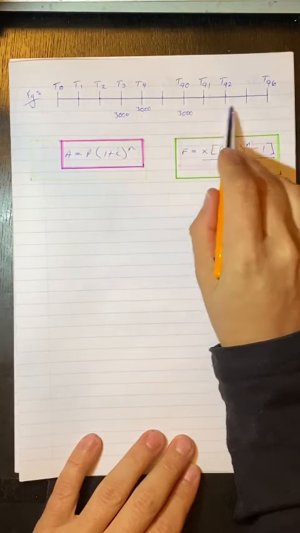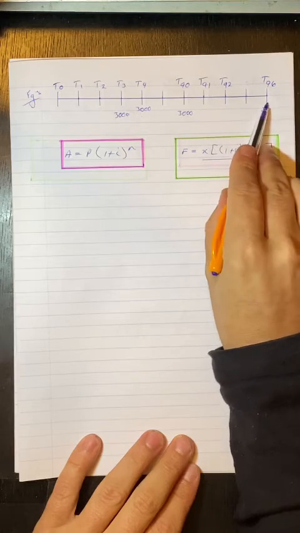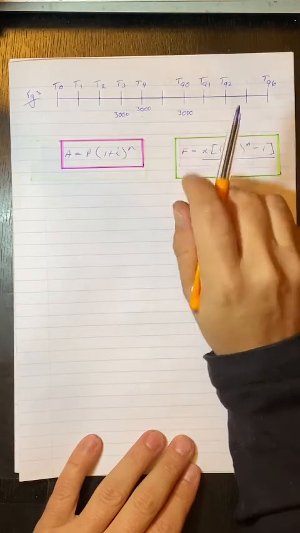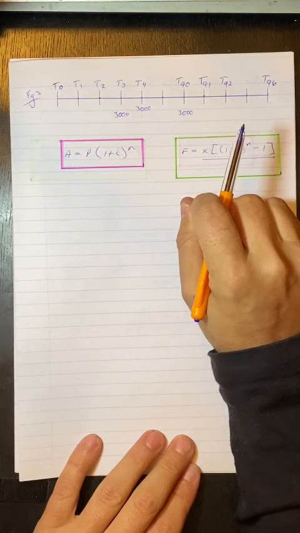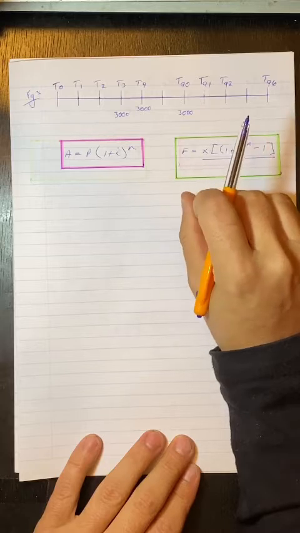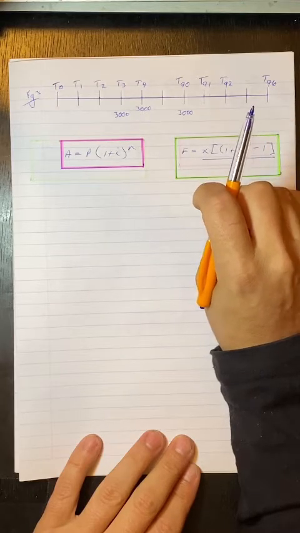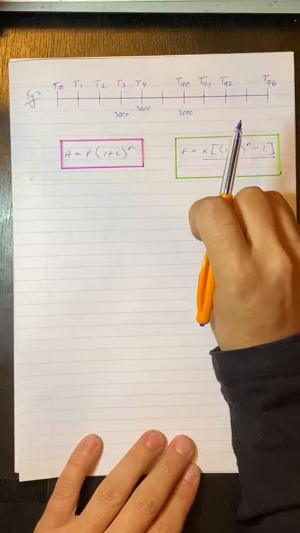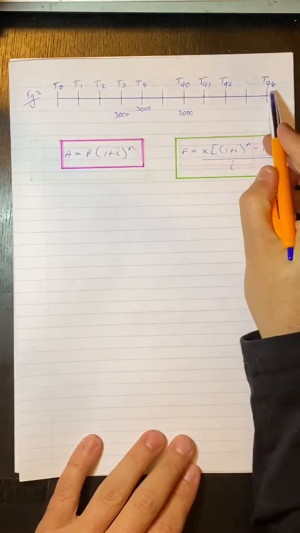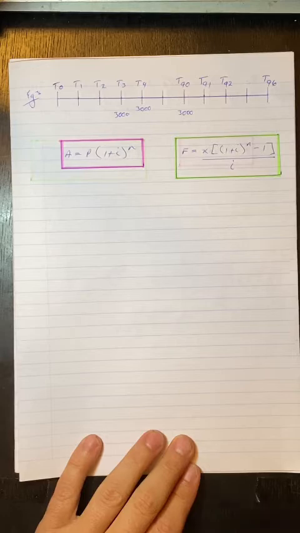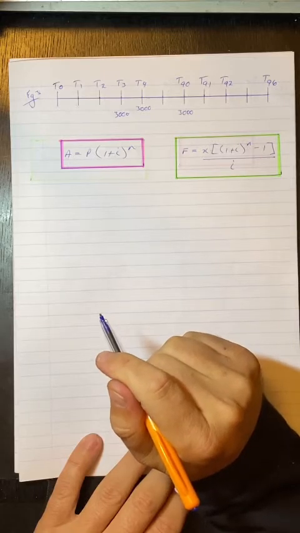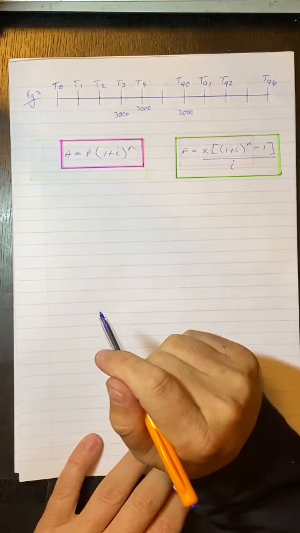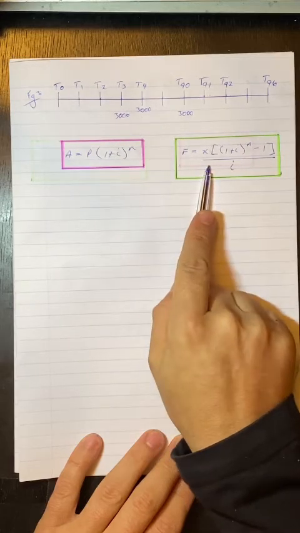So 6 months before, so our final time would be T96, if the investment period starting from now is 8 years. Calculate the future value of the investment at the end of the 8th year. And that's how I'm getting 96, because 12 times 8 gives us the 96. Okay, so I'm going to combine these two over here.